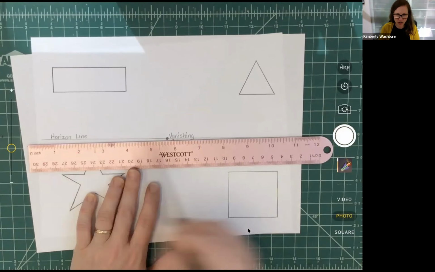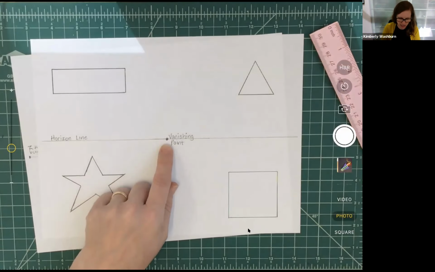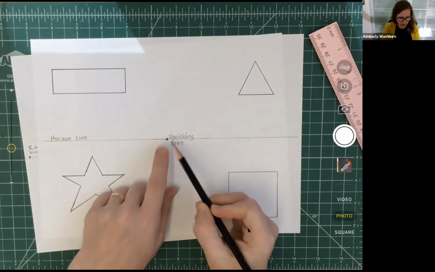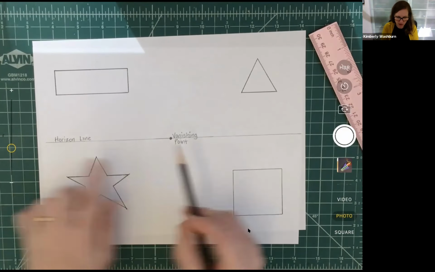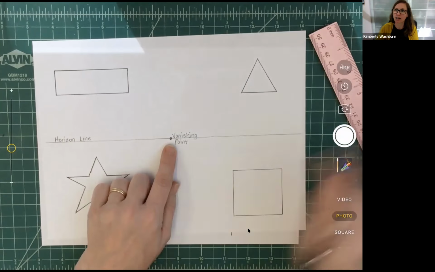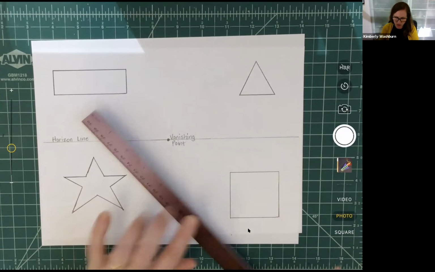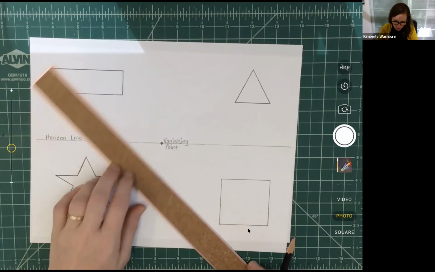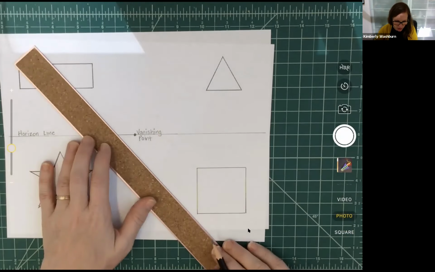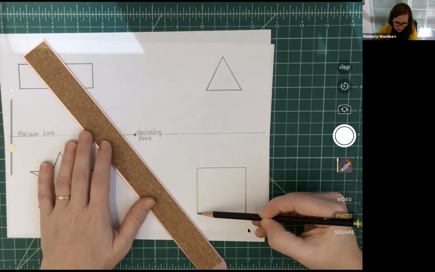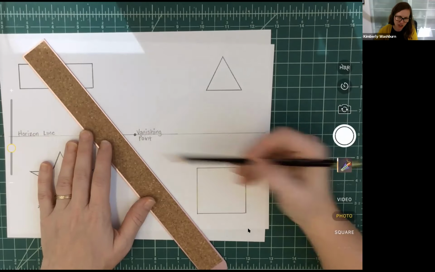So a horizontal line across, and then you're going to pick any point to draw a dot, and that's your vanishing point. This horizontal line is our horizon line, and the vanishing point we've put right here in the center. Now, in order to draw these shapes in 1-point perspective to make them look like forms going back into space, we just need to connect the corners of these shapes with the vanishing point.